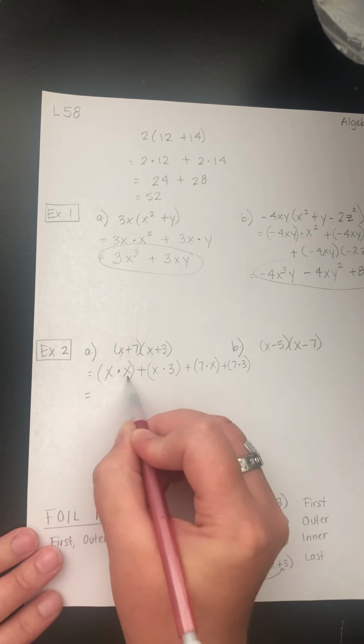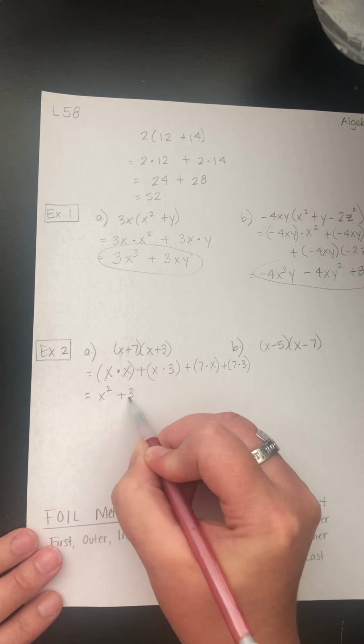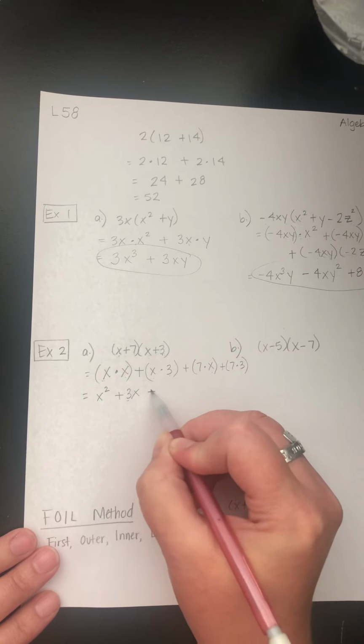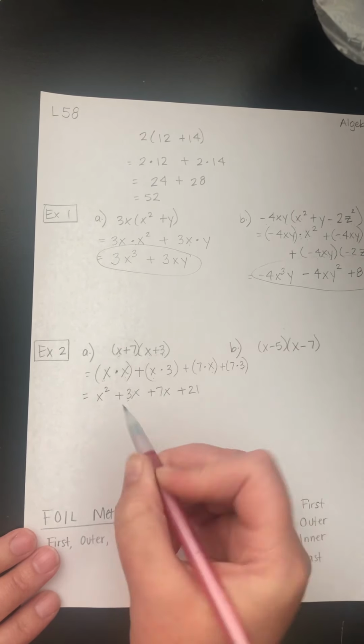Our first term, x times x is x squared. X times 3 is 3x. We always write our coefficient first. 7 times x is 7x. 7 times 3 is 21.